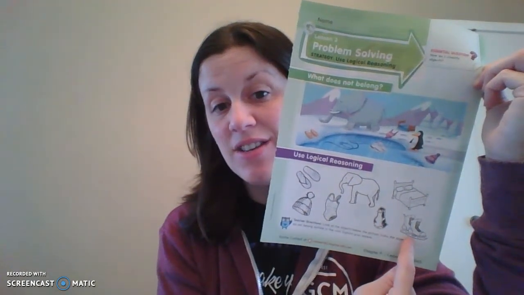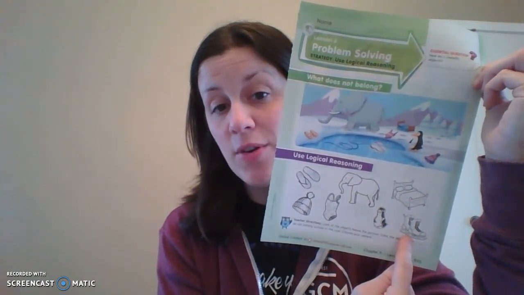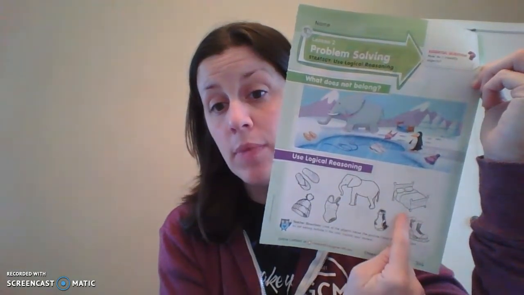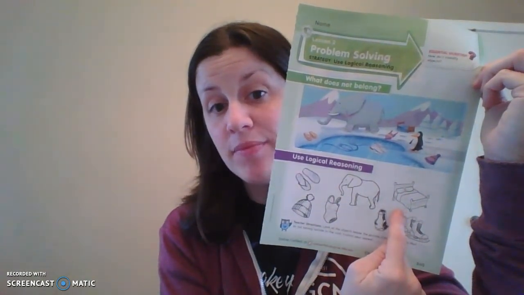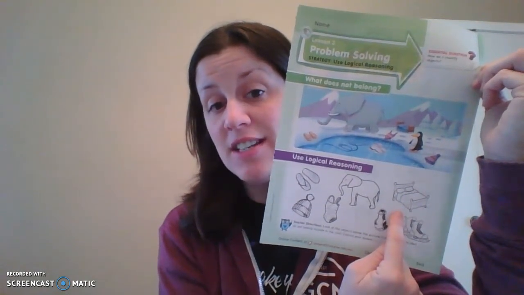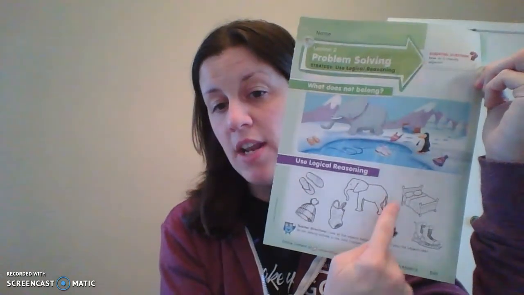Same thing over here. Ice skates. Do you use ice skates out in the cold? If you do, leave it alone. If it does not belong, color it in. Same thing with the bed. If the bed does not belong, color it in. If you think it does, just leave it alone. And you can color it any color, any of these. So there's some that will be colored in and some that will not be colored in.